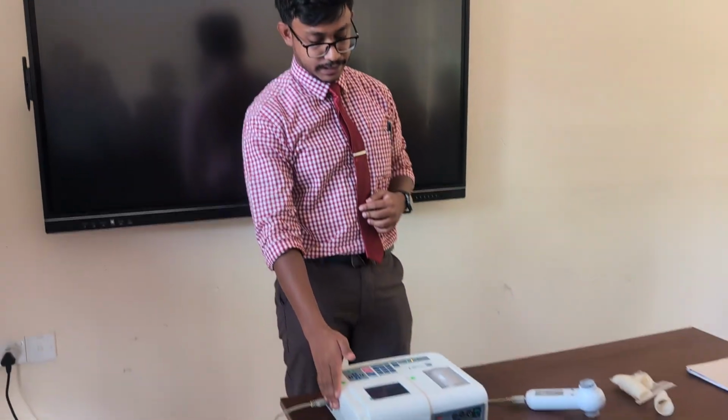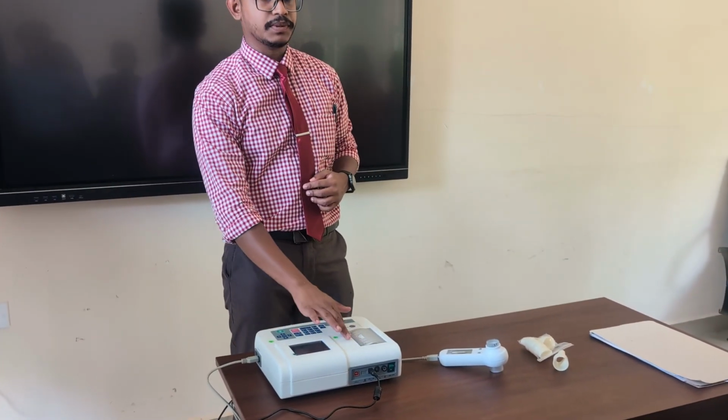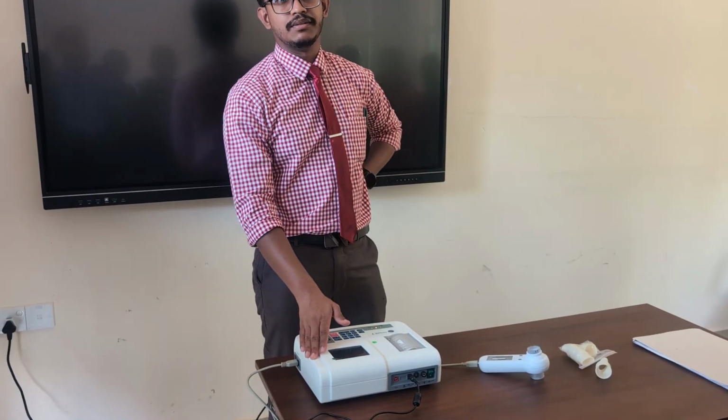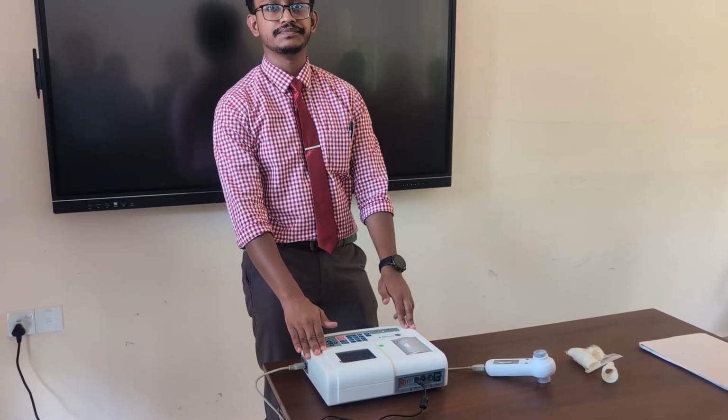Spirometry. We have to do the practical regarding the spirometer. So this is the spirometer we have, the portable spirometer. So what is the reason for using this machine? Why do we use it? What is the purpose? To measure.